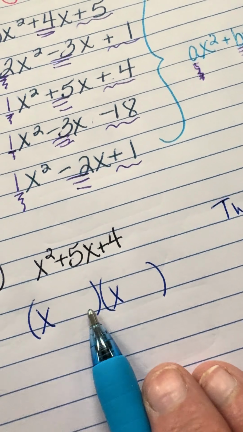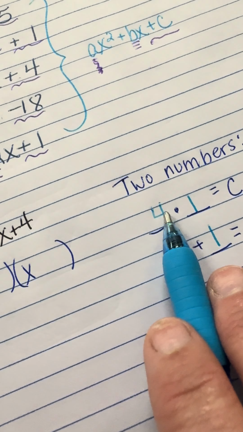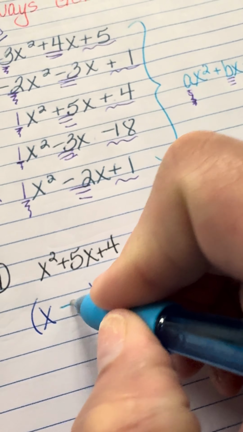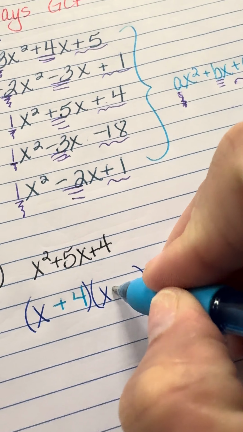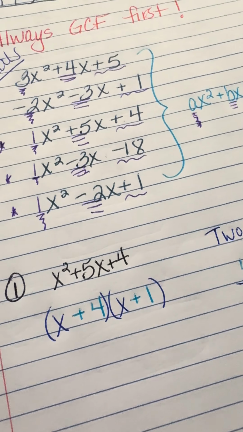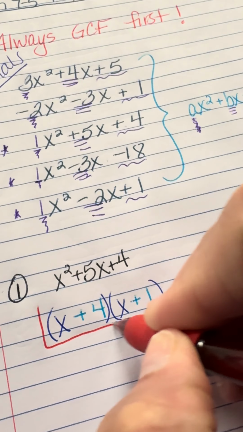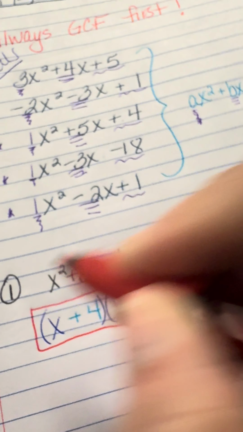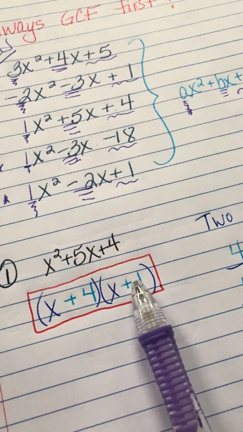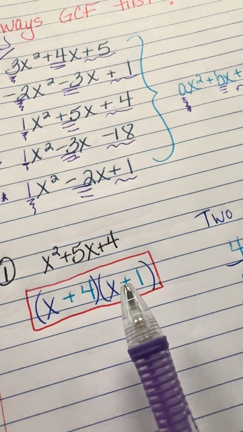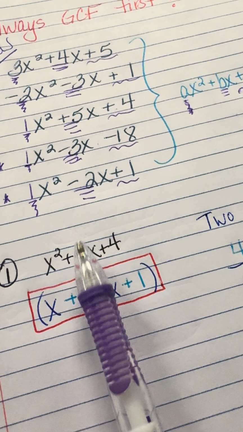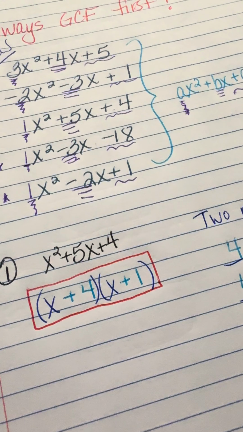So the numbers that go over here in our parentheses are the numbers 4 and 1. They're both positive, so we need to put a plus sign in there. So it's going to be plus 4 and plus 1. Or you can write plus 1 and plus 4. The order doesn't matter. This is our answer. What we just found was two binomial expressions that, when you multiply them together, you would get this. We were given the answer, we found the problem.